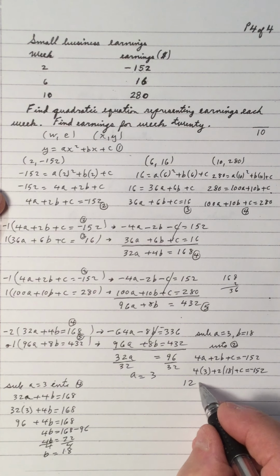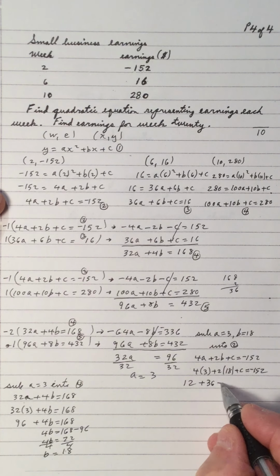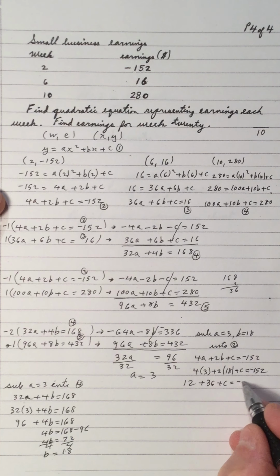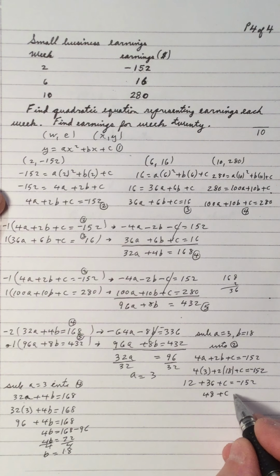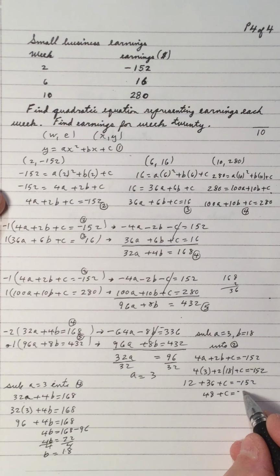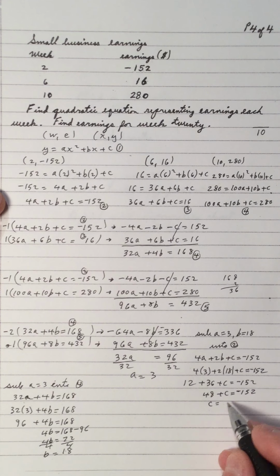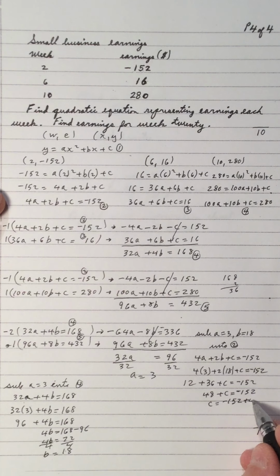So 12 plus 36 plus c equals negative 152. That gives me 48 plus c is negative 152. So c is negative 152 plus 48. So c is negative 200.